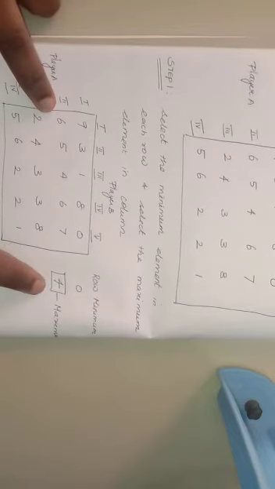In the second strategy, 4 is the minimum value. In the third strategy, 2 is the minimum value. For the fourth strategy, 1 is the minimum value. So we are done with the row minimum.